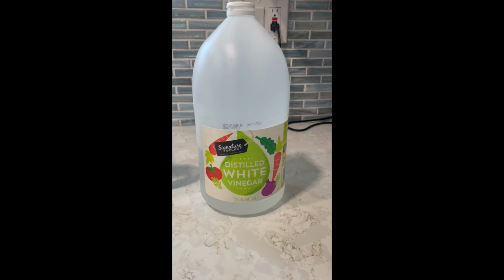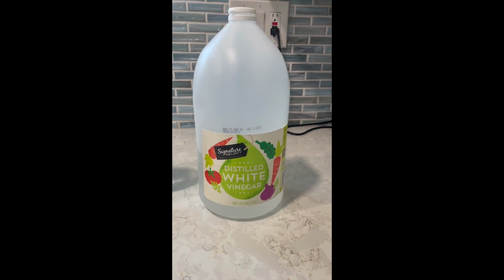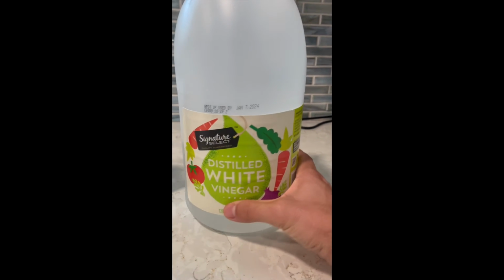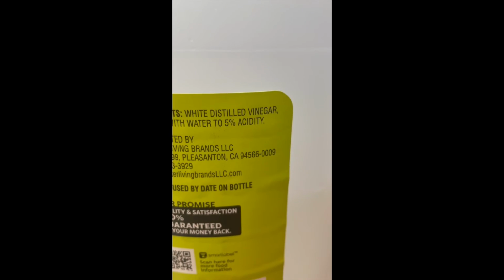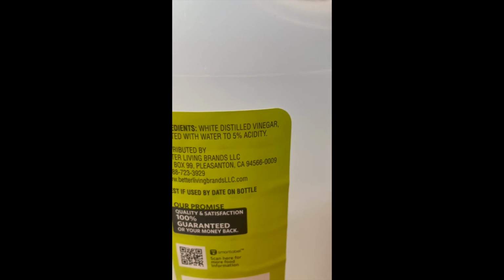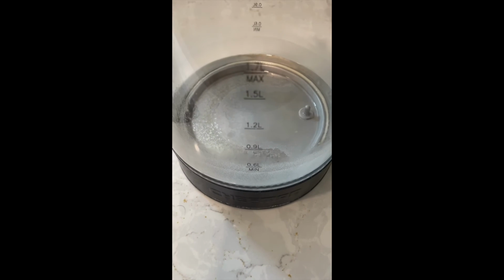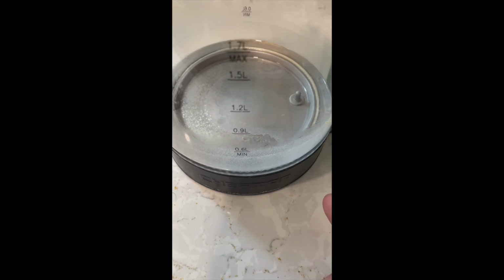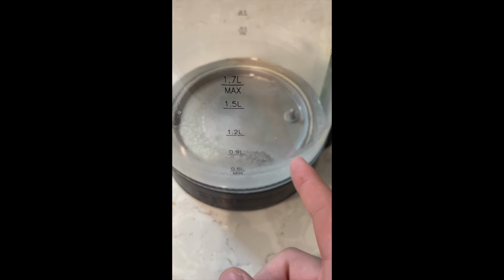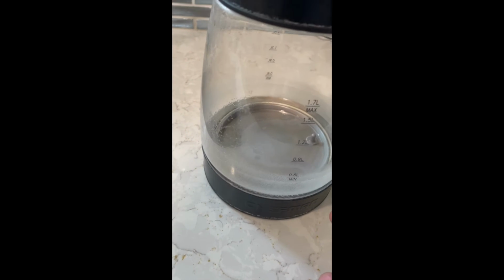We will be using distilled white vinegar for this reaction. As you can see, it's 5% acidity like we talked about. I also wanted to show you guys what the initial product was. As you can see, all the residue is calcium carbonate, limestone, right here. Usually I use about a 1-to-1 ratio of vinegar to water, so that's what we'll be using today. But if you have particularly hard water, you can use a higher dilution.